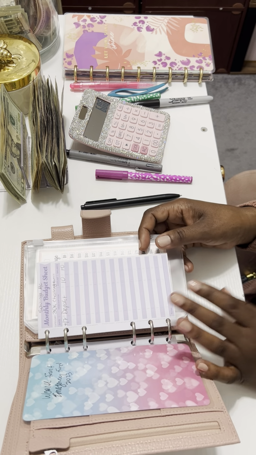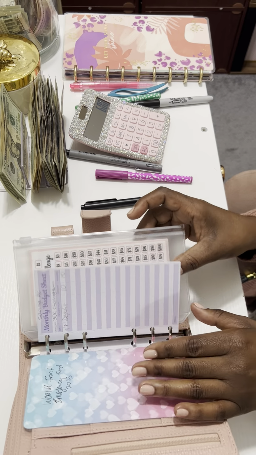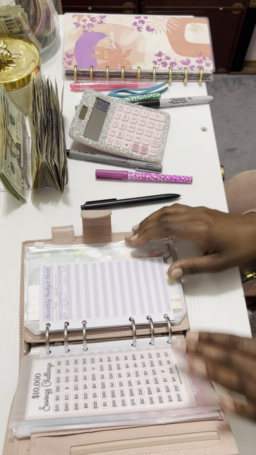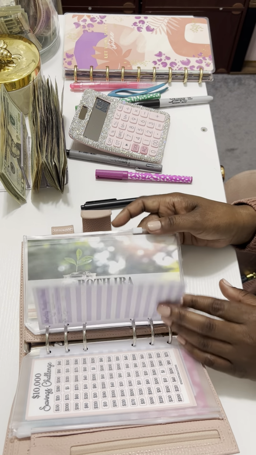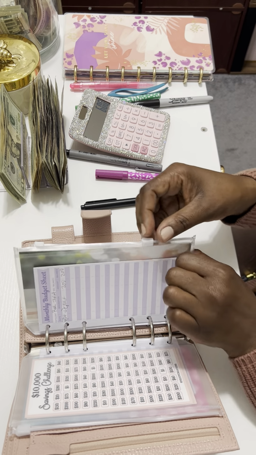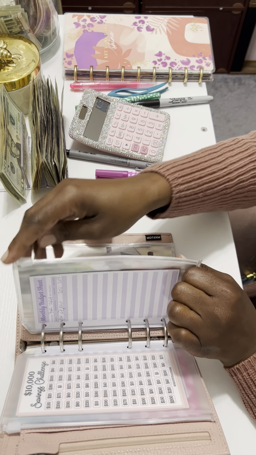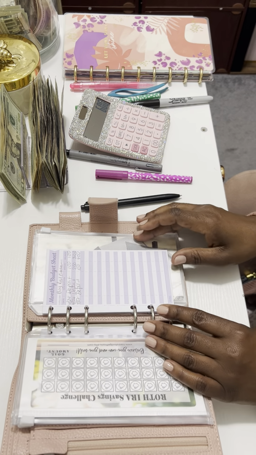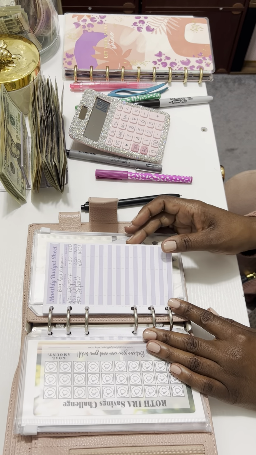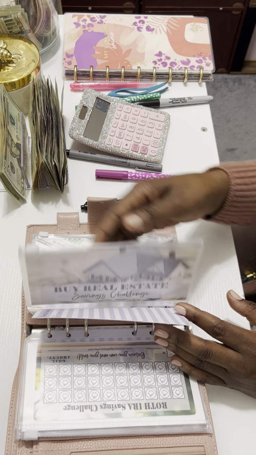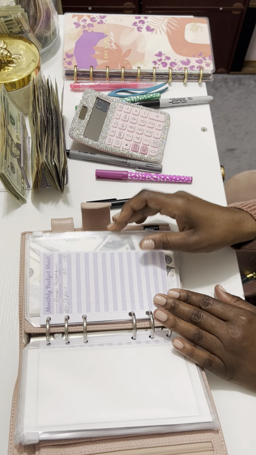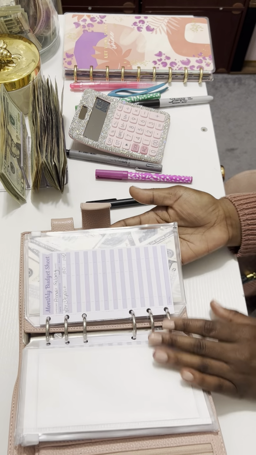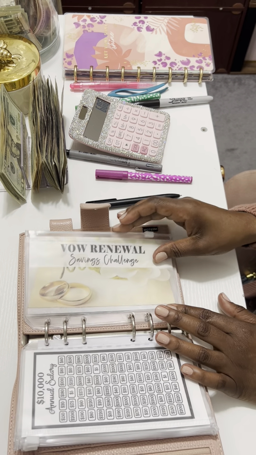I'm also trying to save $30,000 to put into a savings account. I'm trying to fully fund the Roth IRA, and I have to double check what the max is for that. I'm trying to save 10K towards buying real estate, and I'm trying to save the amount of money I make in a year, so an annual salary.